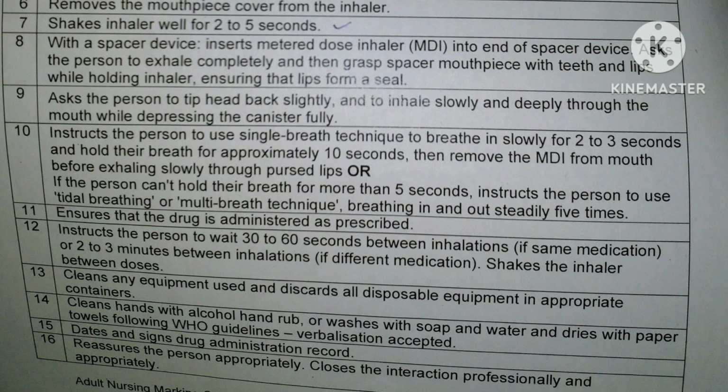So we should instruct them: exhale completely, then grasp the spacer at the mouthpiece and cover it with the teeth and lips to make a tight seal. Then ask the person to tip the head back slightly and to inhale slowly and deeply through the mouth while depressing the canister fully.